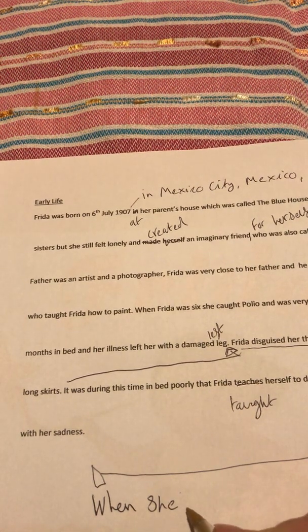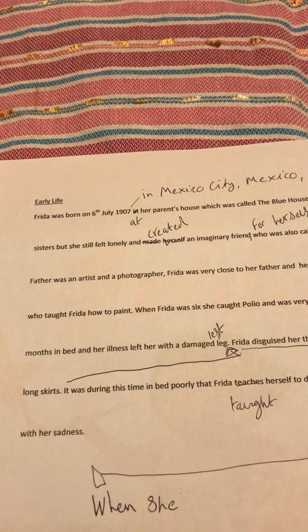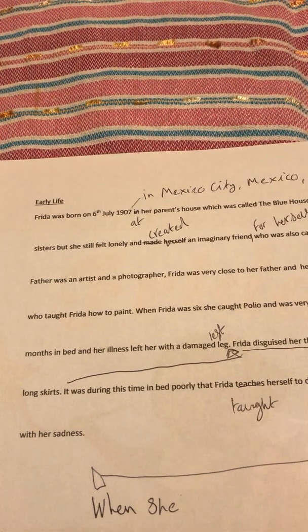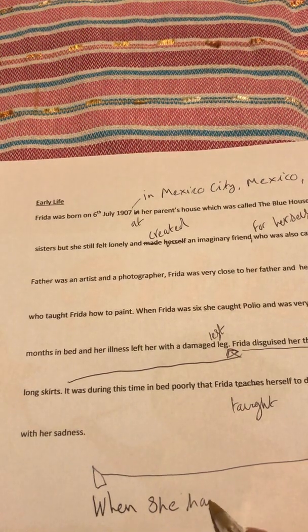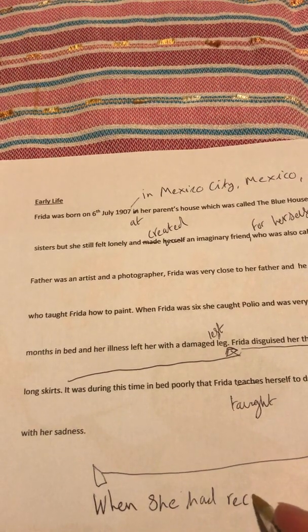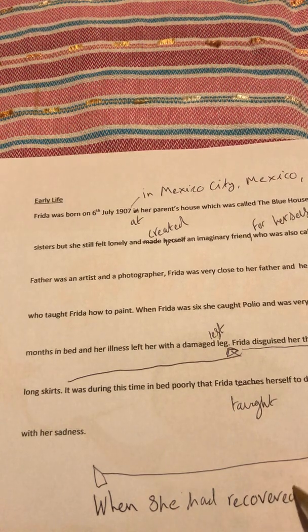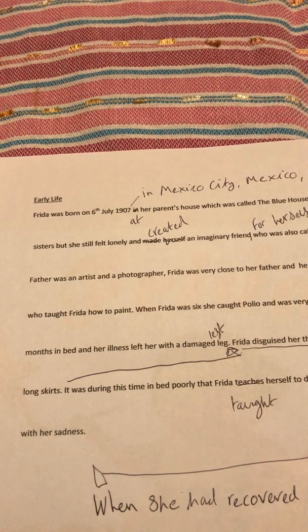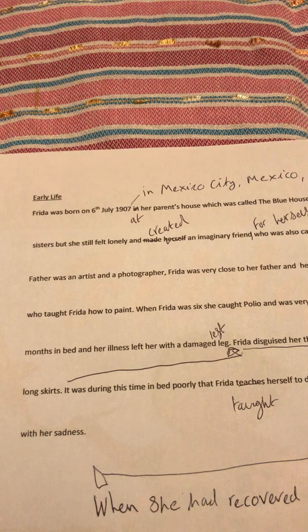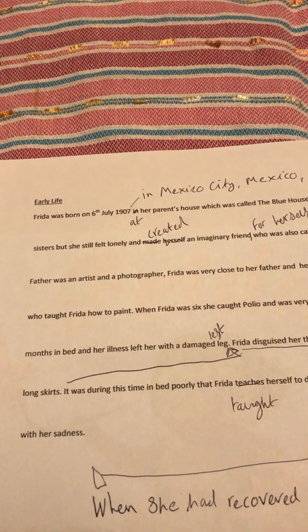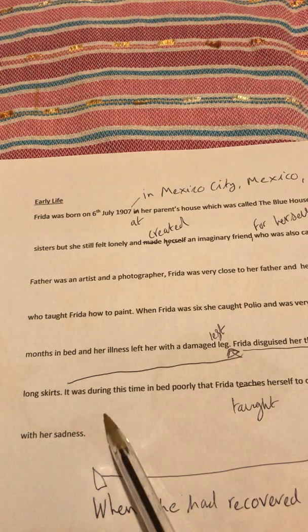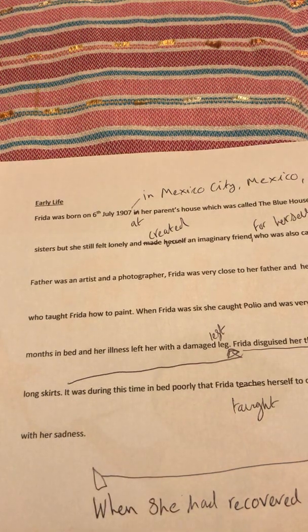When she... I forgot what I was going to say. What? Frida. When she had recovered from her illness, I'm going to put, just to make it really clear, comma, Frida disguised her thin left leg by wearing long skirts.